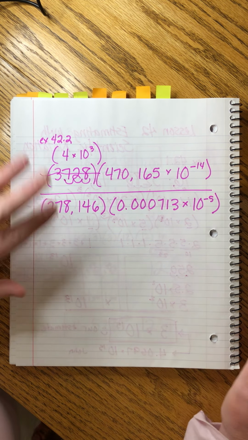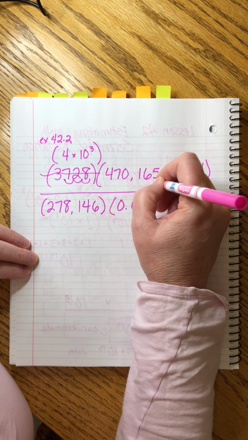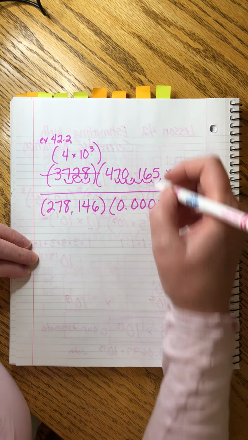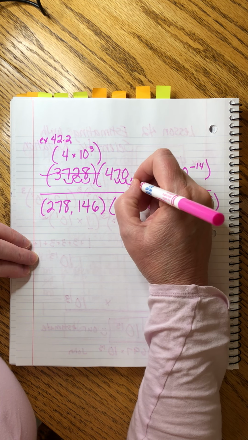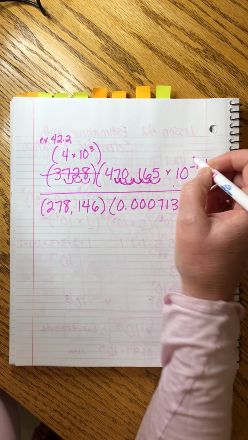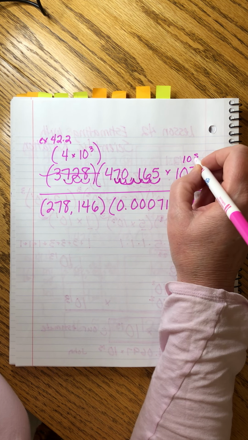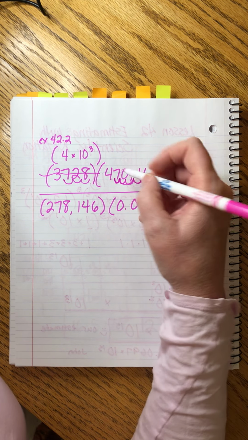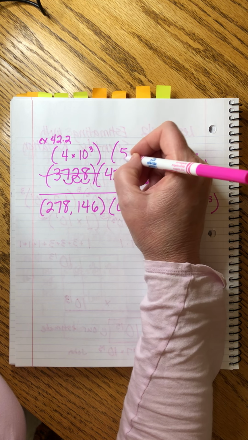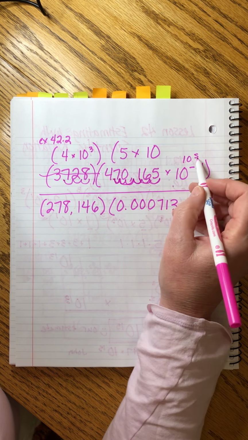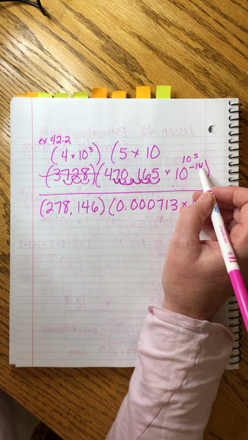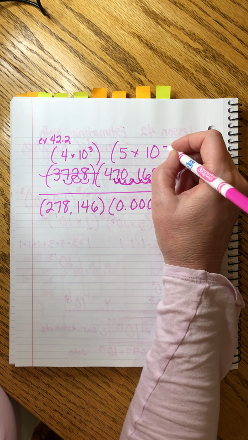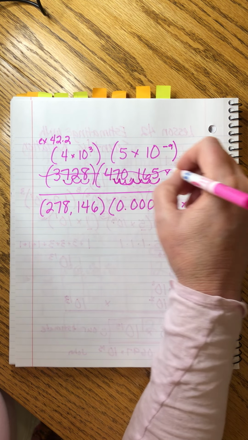And now I squiggle that out so I don't double count. This time, 1, 2, 3, 4, 5, 6 jumps. No, I did that wrong. 1, 2, 3, 4, 5 jumps. So that's gonna be 10 to the 5th. When I combine, and then it'll be, let me not combine it yet. This will be 4.7, which is 5 times 10. I did 5 jumps to fix this, but I had the negative 14. So this is going to be negative 9. I add those, right? I can take that out.